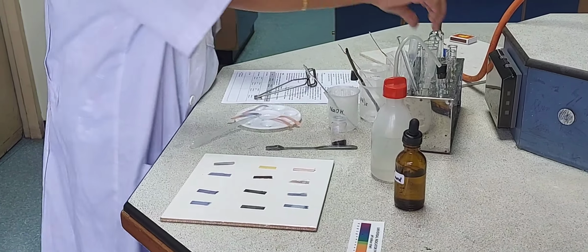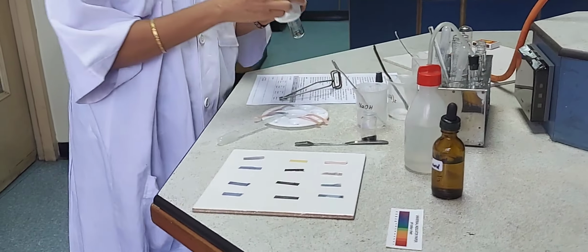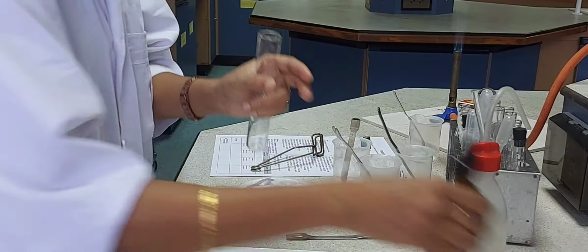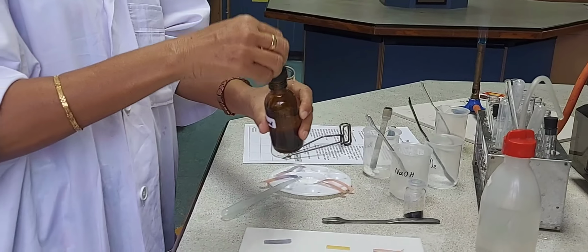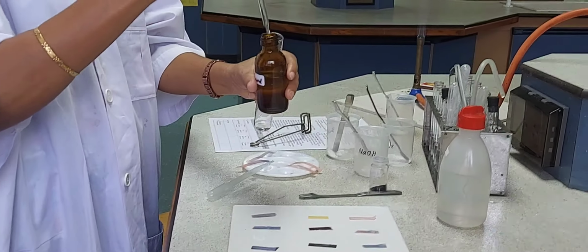Then I heated barium hydroxide. I will take 2 ml of the acid and then add the barium hydroxide.